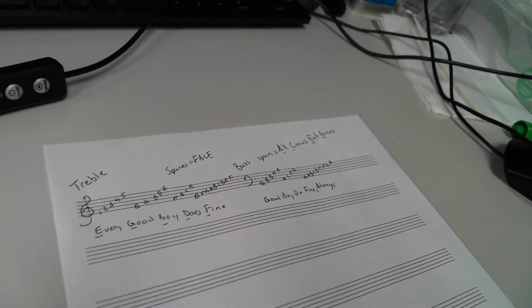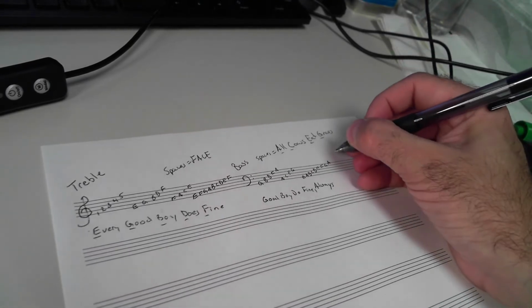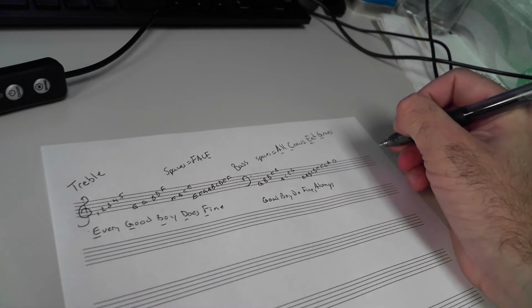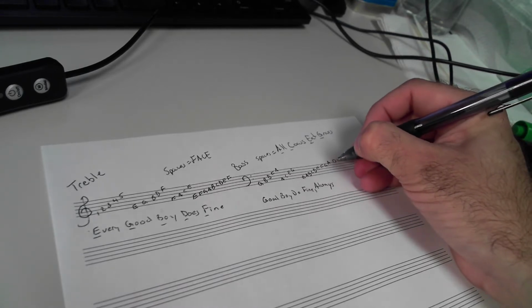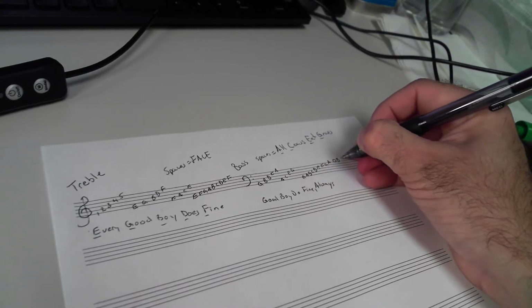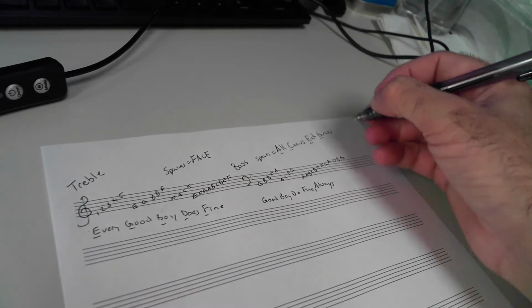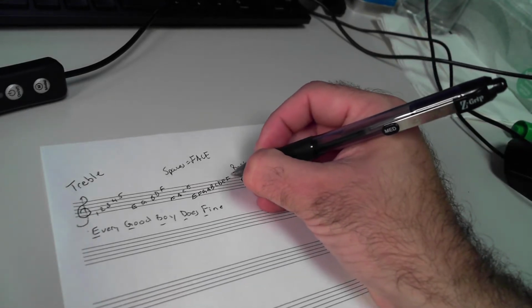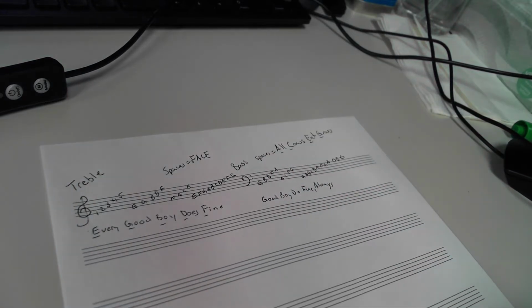Now if you were to go up to the next note, the note right there above the staff in bass clef, that would be a B, because we're just going up the musical alphabet. If we go to the next one, that would be a C. Same thing, going to the next note above the staff in treble clef would be a G.